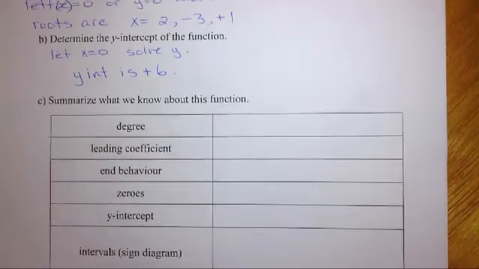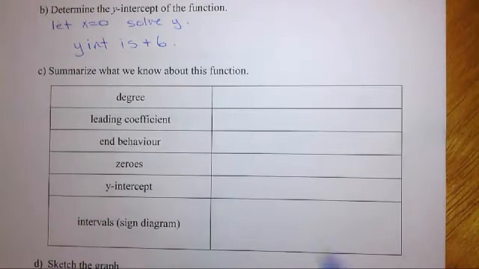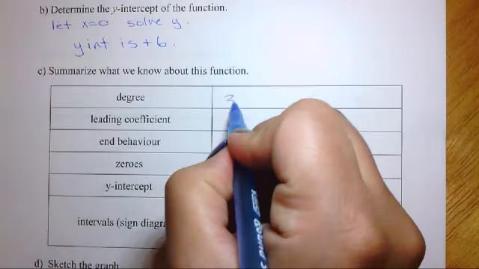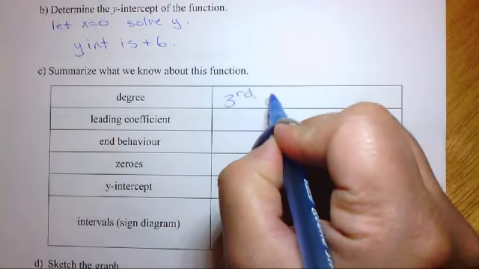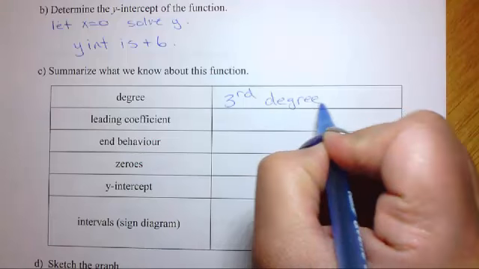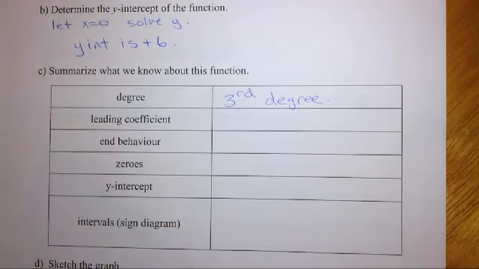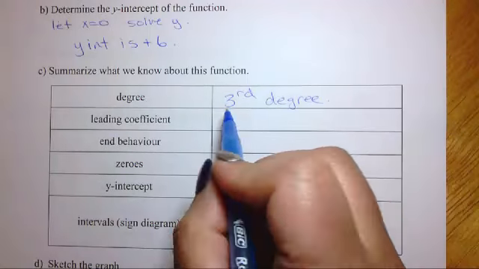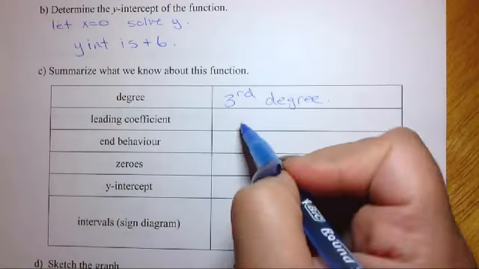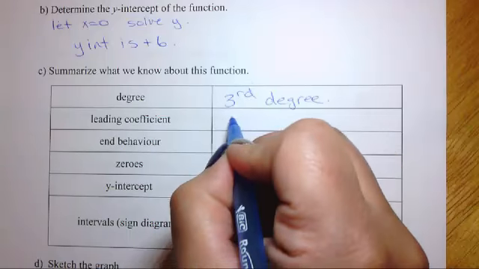Now the degree of the function, just to summarize what we've done before, we know that it's a third degree polynomial because the highest power of x is 3. The leading coefficient, so that's the coefficient in front of that x cubed, is 1.